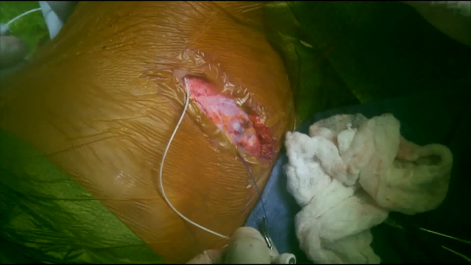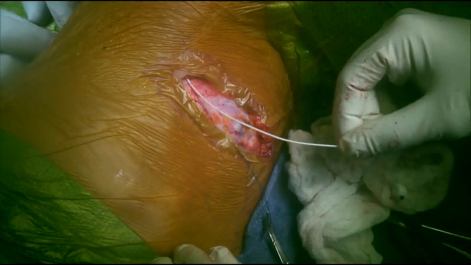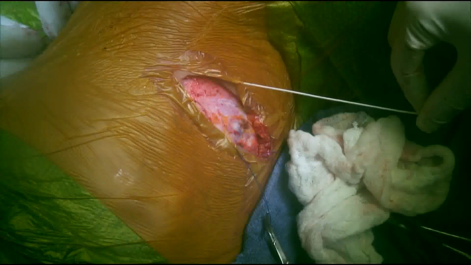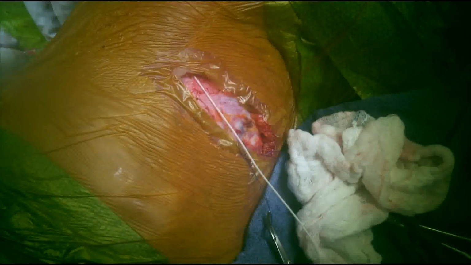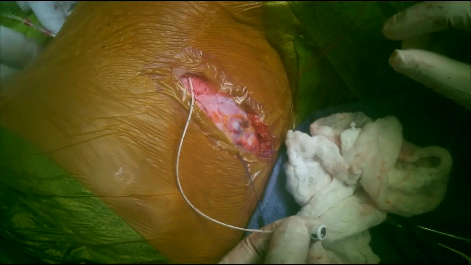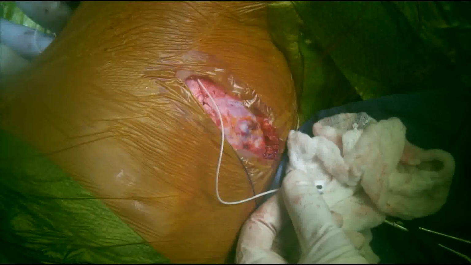This can sometimes take a few minutes until the CSF backflow reaches the abdominal side. Observing the backflow also ensures that the catheters are properly connected and that the intrathecal baclofen medication will pass through the catheter without any leakage or any problems.